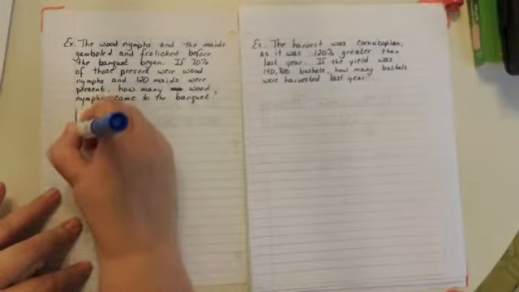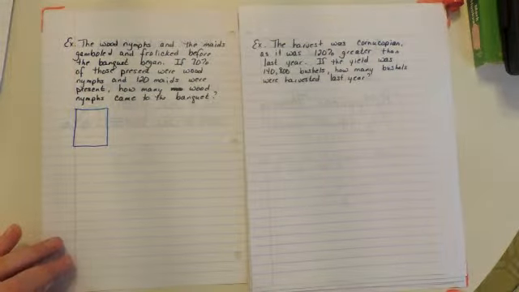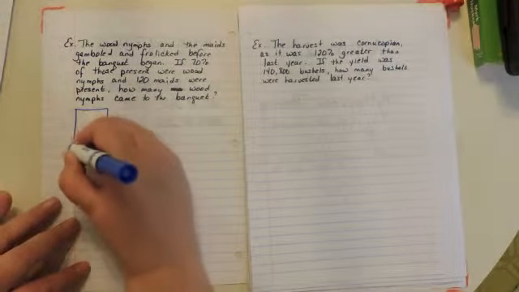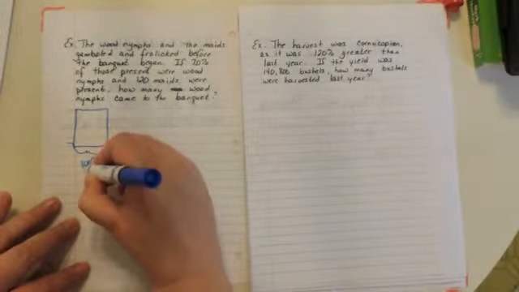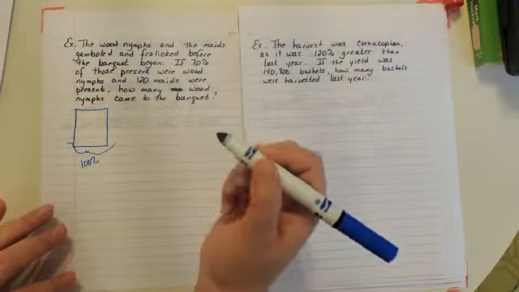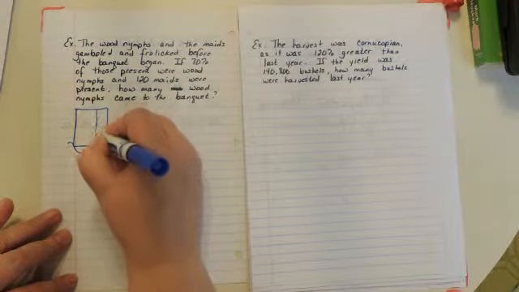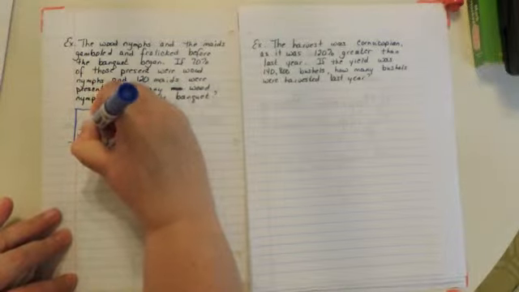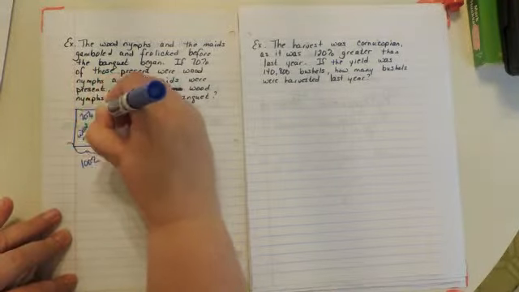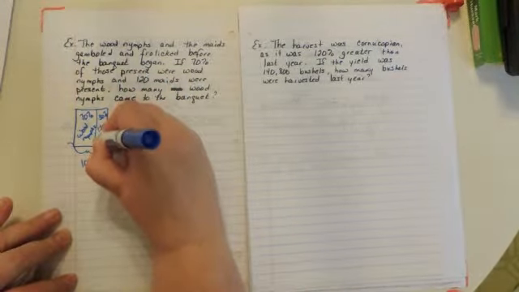Okay, so let's start with a diagram. Here are all of the wood nymphs and maids who are present. This is 100% of the banquet attendees. We know that 70% of those present were wood nymphs, so that's about here. That leaves this being 30%, which is 120 maids.